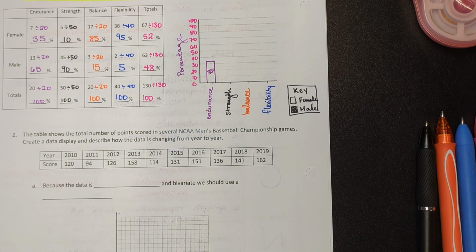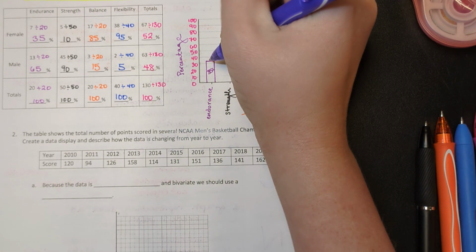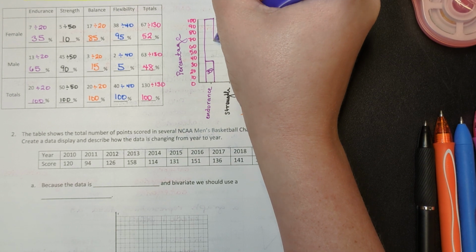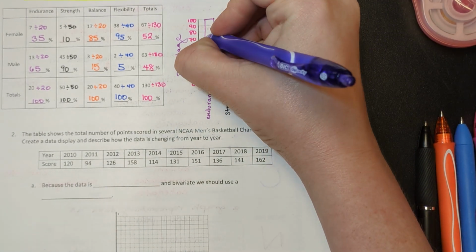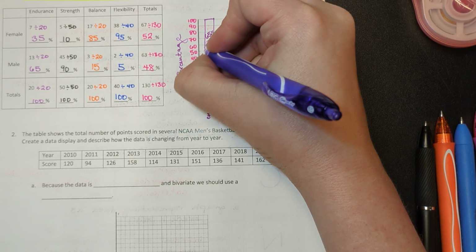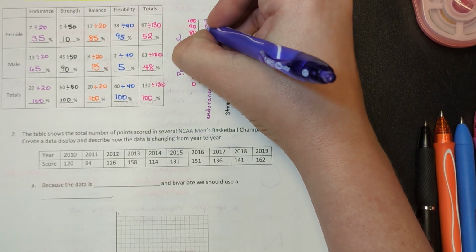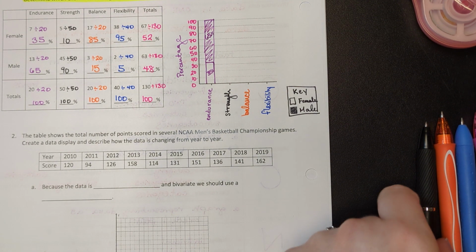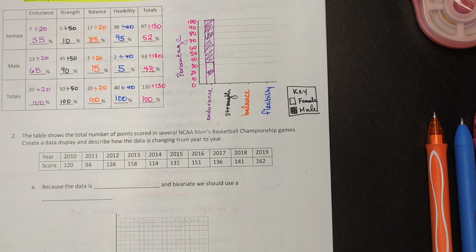And that should go all the way up to what? 100. Yep. So you just kind of color it like that-ish. Which again, hopefully yours looks better than mine. And then do the exact same thing for strength, balance, and flexibility.